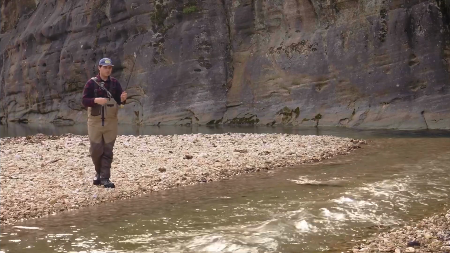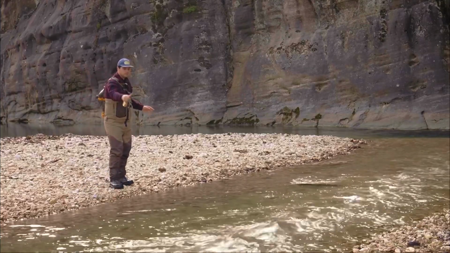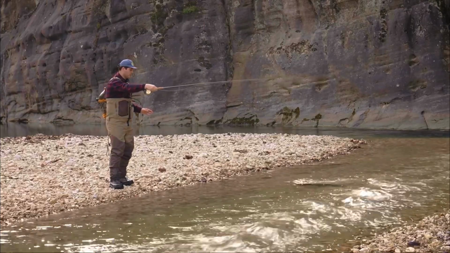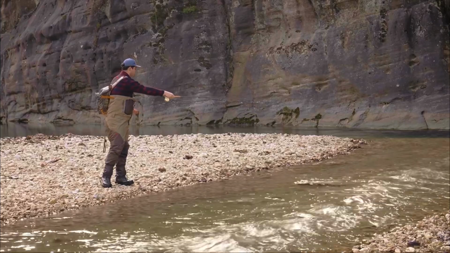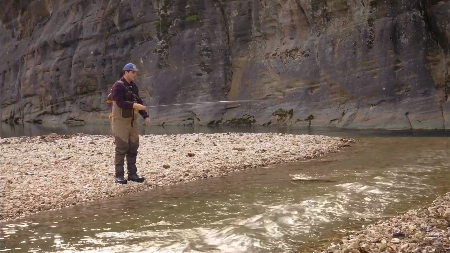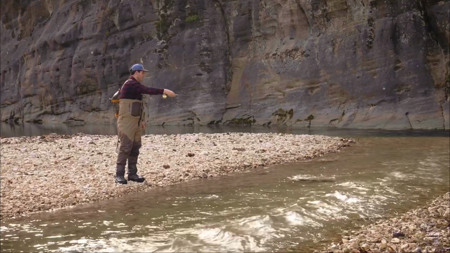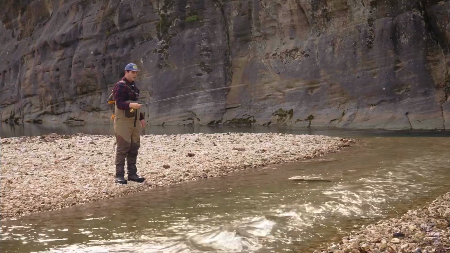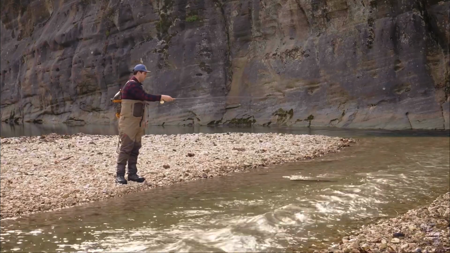So what you're going to want to do is essentially flick it. What I like to do is flick it and let it go the same exact speed as that current. Then once you come to the end of the run, you just pull up and go right back in. And once again, make sure you have your indicator set deep enough so it's slowly ticking that bottom, and that way you know you're effectively nymphing.